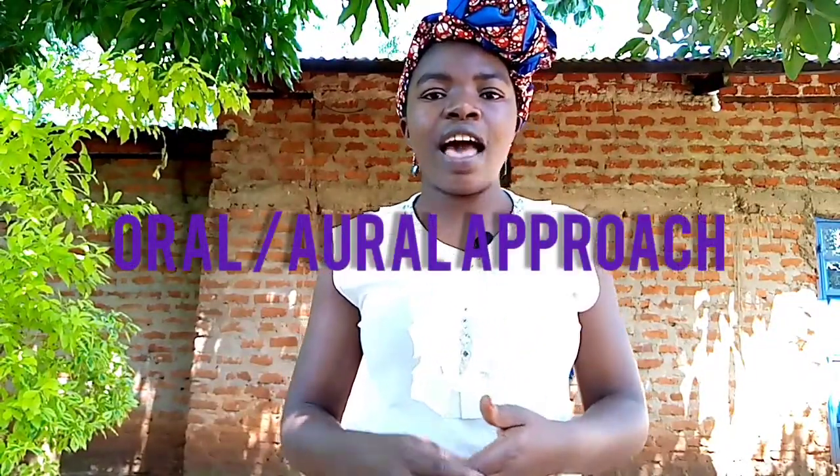The second approach is oral approach. In this approach, the use of spoken language, lip reading, and amplification is used in order to communicate with learners who have hearing impairments. Emphasis here is laid on the maximum utilization of residual hearing using amplification. An example of an amplification is a hearing aid.